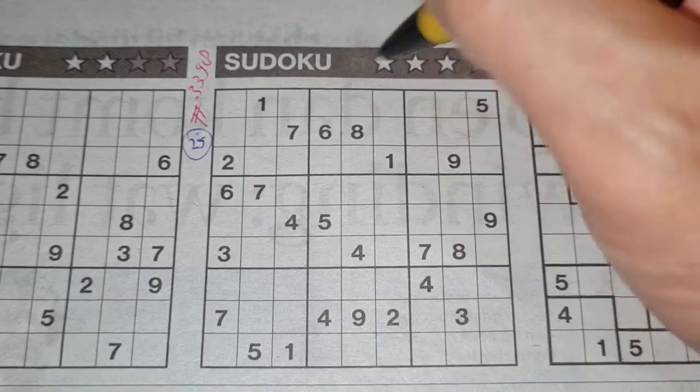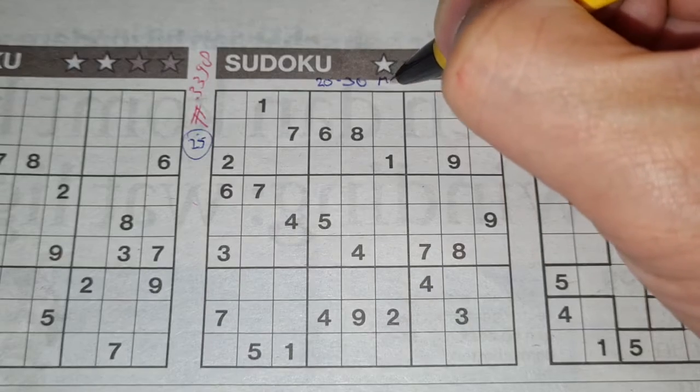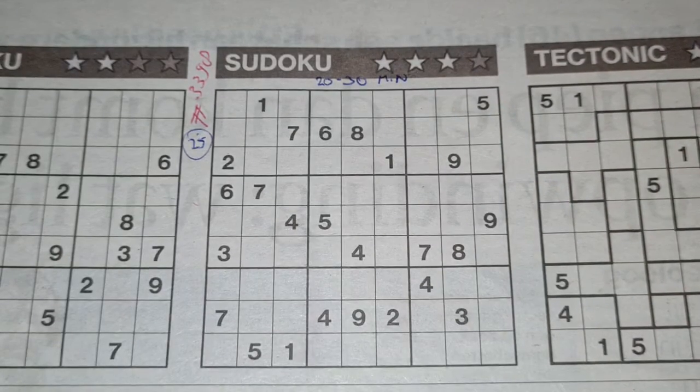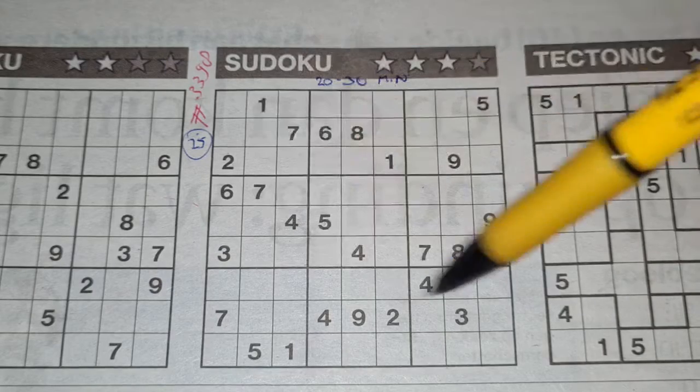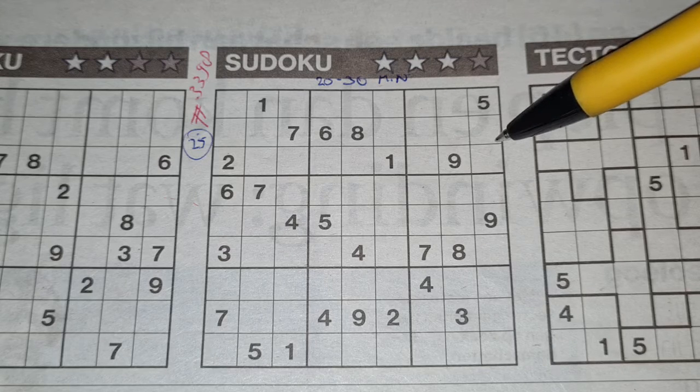And for a 3-star Sudoku, I need 20 to 30 minutes to solve. Yeah, that's my time limit. Alright, so let's get started. Let me scan the puzzle. Which number shall I pick? Let me see.